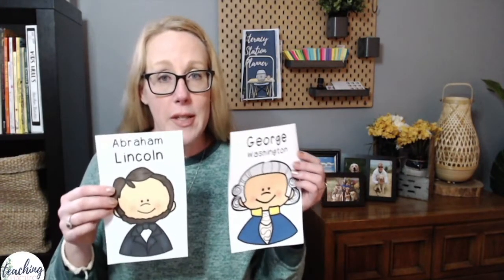I always put up posters to see what they know already. I'll put up a poster of George Washington and ask for that prior knowledge: what do you know? Then I'll take my sticky notes. You guys know I love my sticky notes. See my sticky note shelf that I just made.